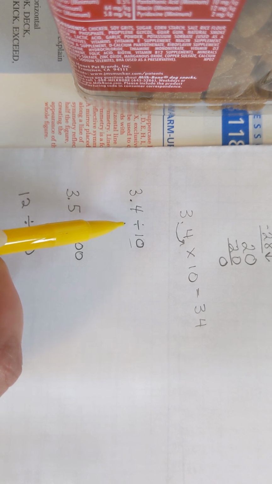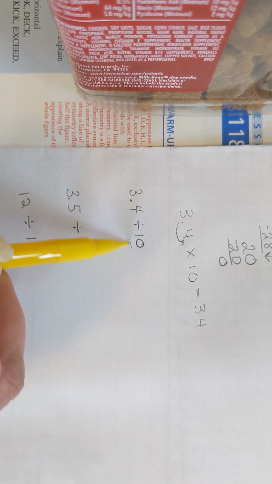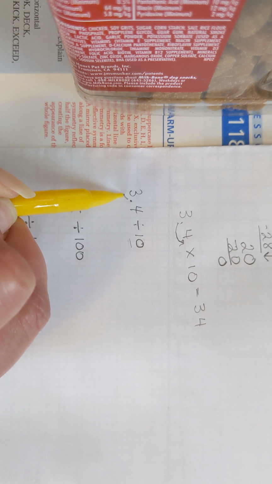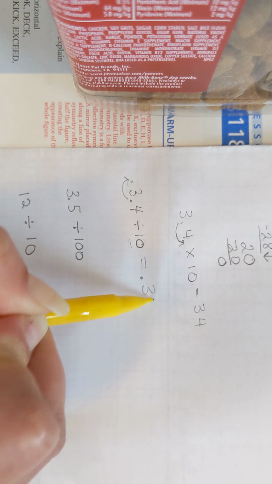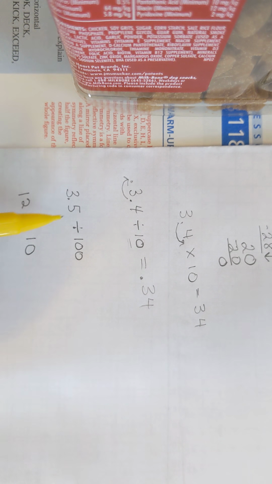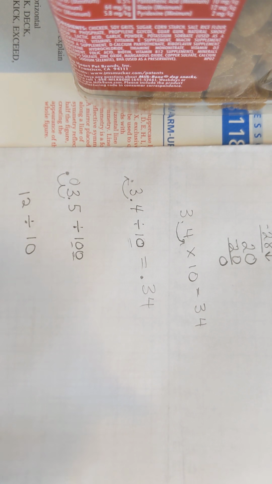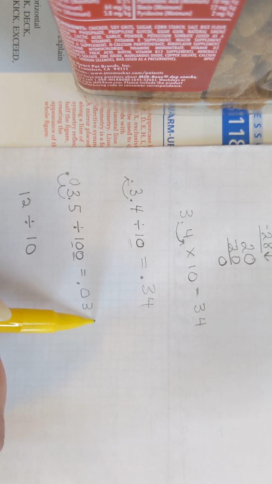So if I have 3.4 divided by 10, my 10 has 1 zero, so I'm going to move my decimal point 1 place to the left, and I'm going to get 0.34. On this next one, 3.5 divided by 100. Now I have 2 zeros, so I'm going to move my decimal point 2 places to the left. 1, 2, and my decimal point will go right there. Now again, I have this gap here where I have to put in a placeholder of 0. So my answer to this is 0.035.